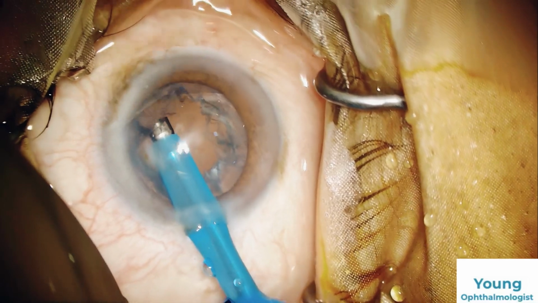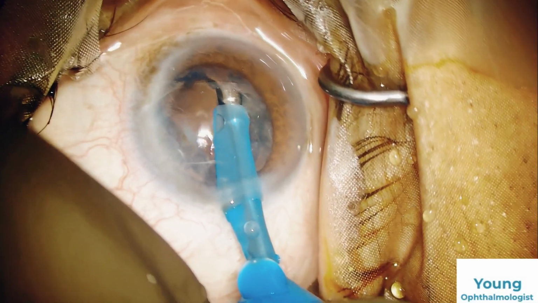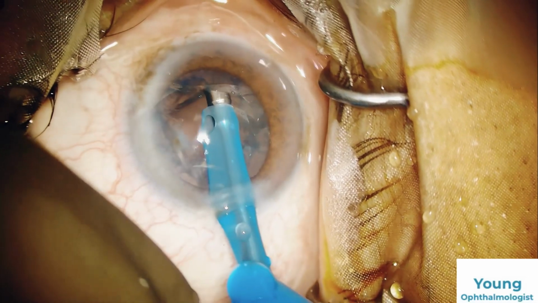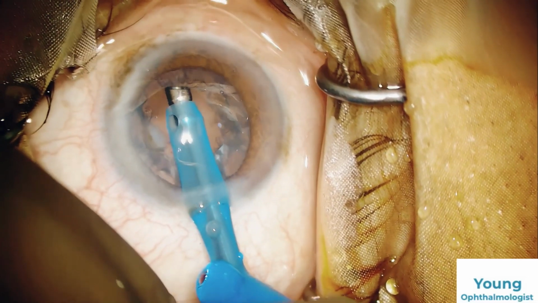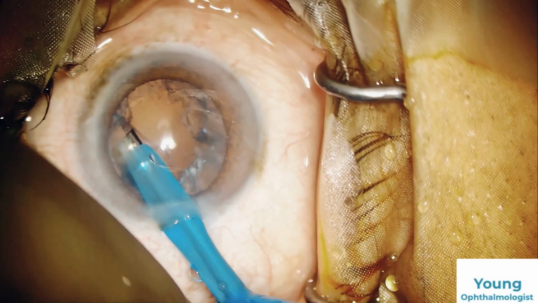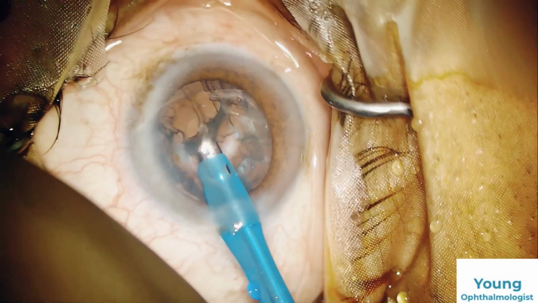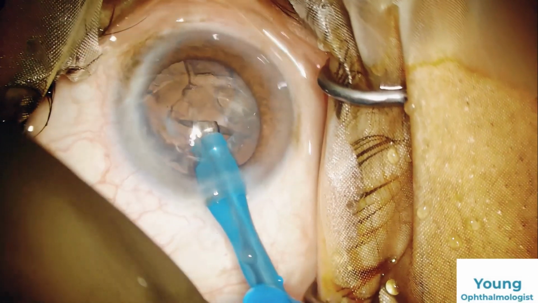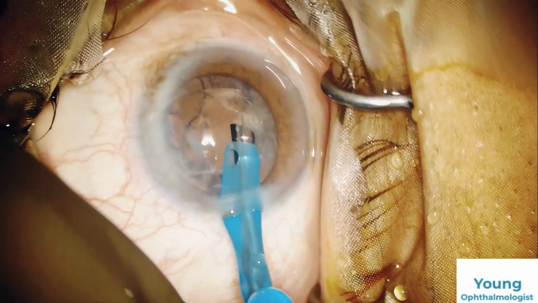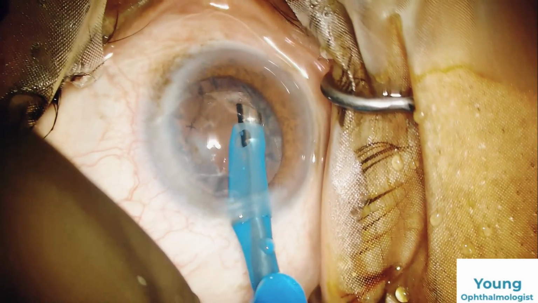As I am trying to aspirate the epinucleus, you can see it's going back. Again trying at some other quadrant, but again not very successful. Partly came, but still we have a large chunk of epinucleus and cortex in the back.